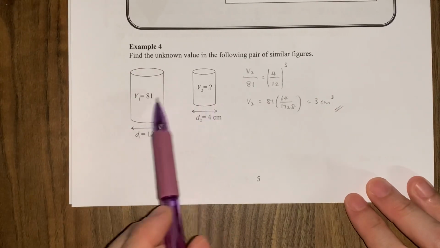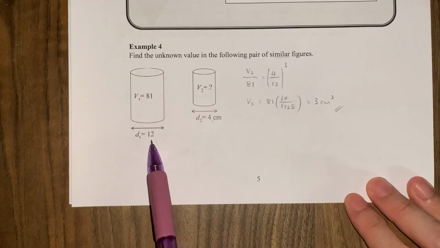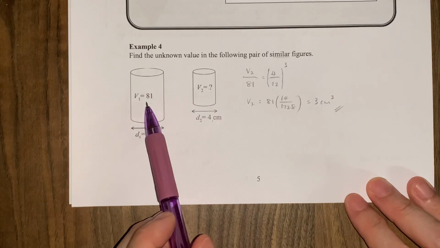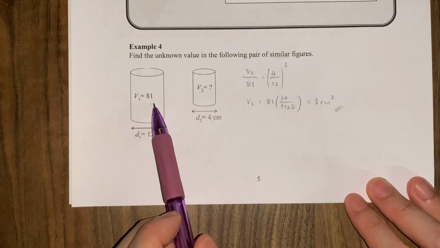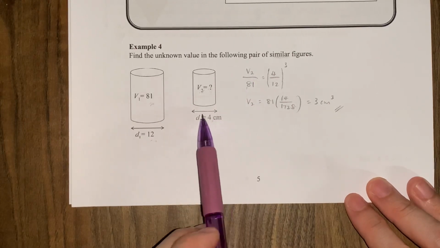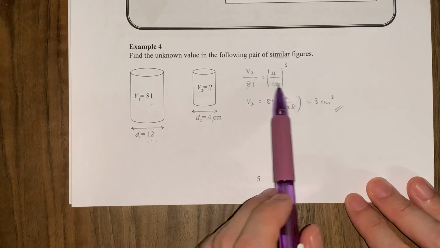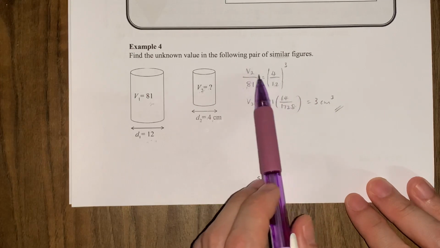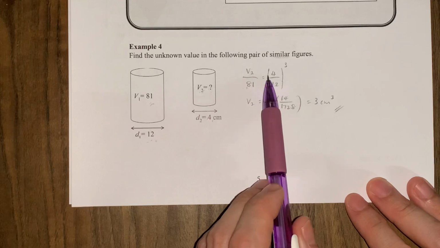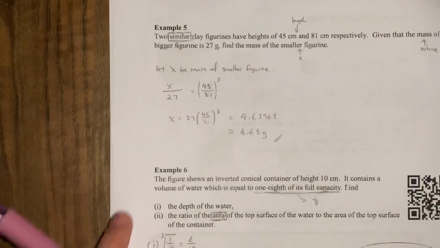So again, I have two similar shapes. It's similar here, right? And then I've got a 4 and a 12. I've got the length, I don't know the volume, and I have the other volume. So I like to start with the unknown here, right? So it's the small volume divided by the big volume, small divided by big. And then the small length divided by the big length. So 4 over 12. And in order to make it equal, you just have to cube the length, and then these two will be equal. So to solve for this V2, I multiply the 81 over, come like this, and I get 3. Yeah, easy.